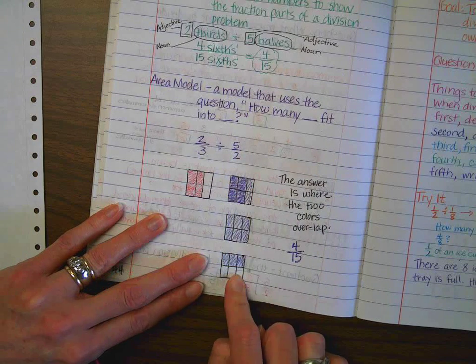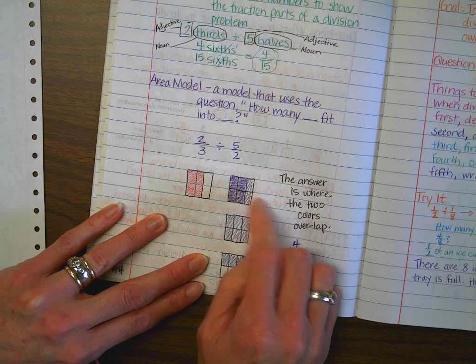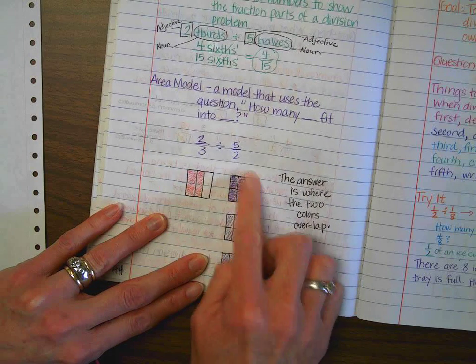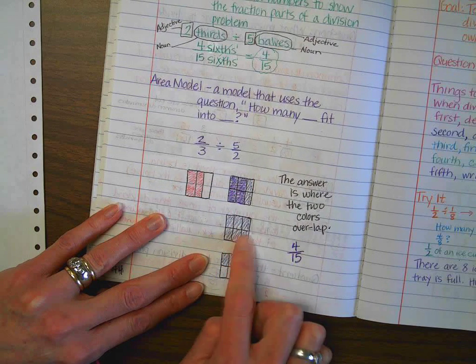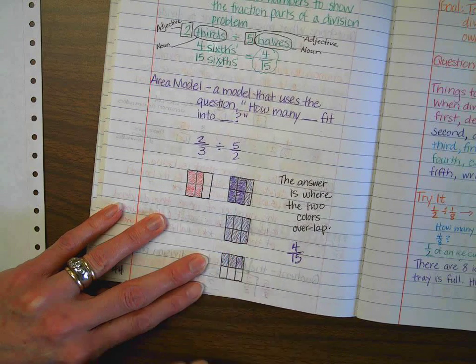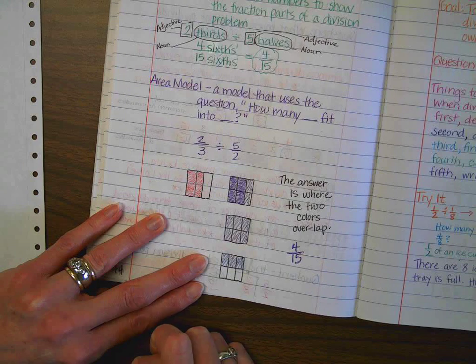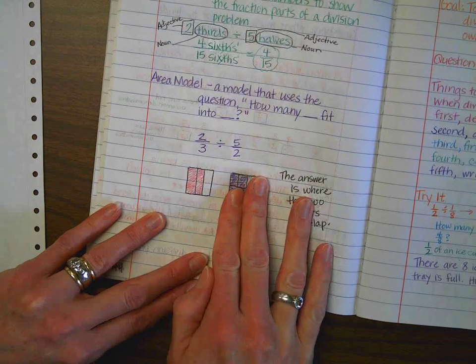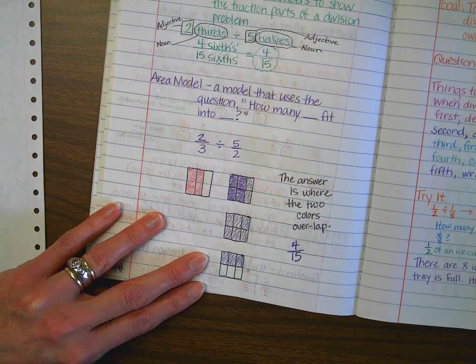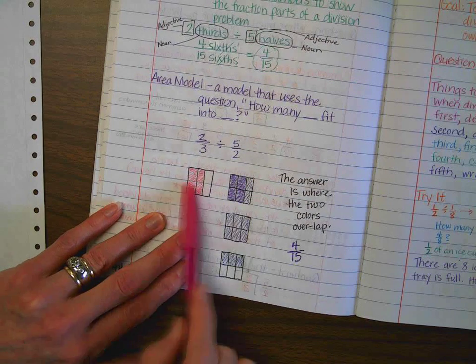Now this one is supposed to show 5 halves. Here's a whole, cut it in half. So that's 1, 2, 3, 4, 5. Do you see the 5 halves? Then what you're supposed to do is take this one and set it on top of this one, and then you only double color what is sitting on top of it.